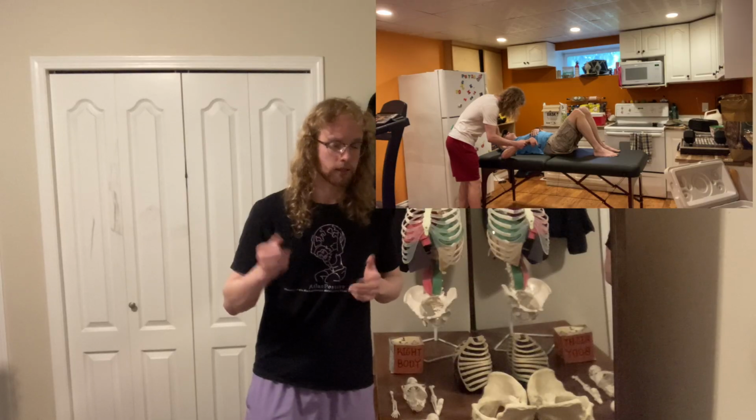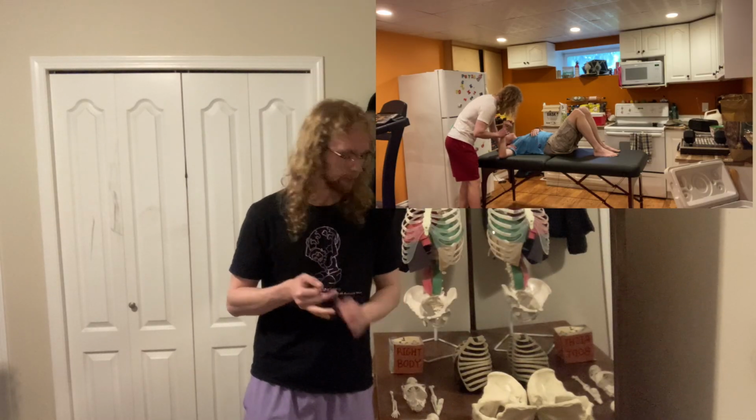So this is what that would look like. This is me performing shoulder internal rotation on a client. And what's the context for this test mattering, specifically in those contexts of back pain and shoulder pain?